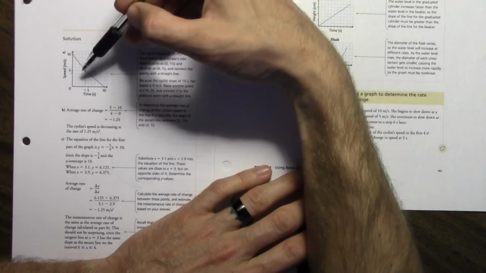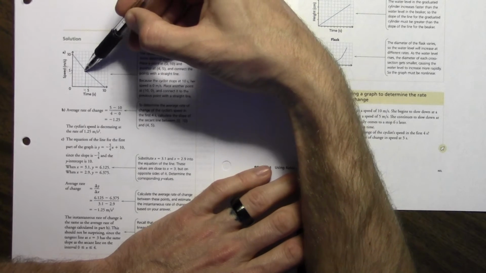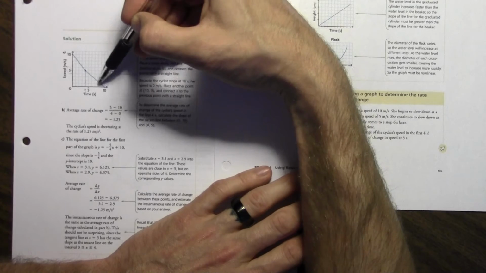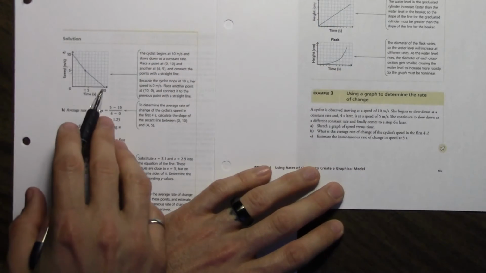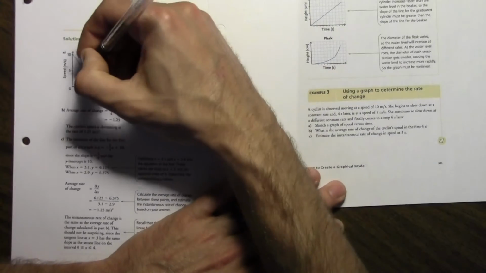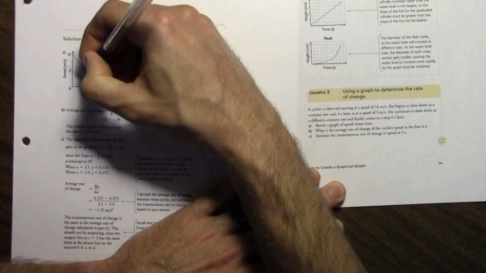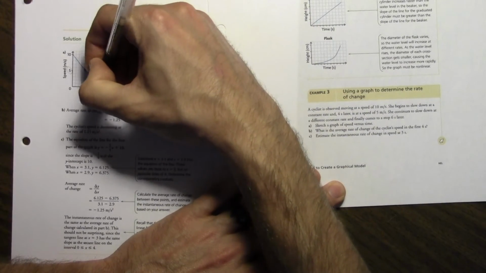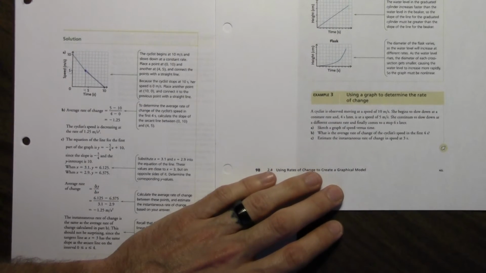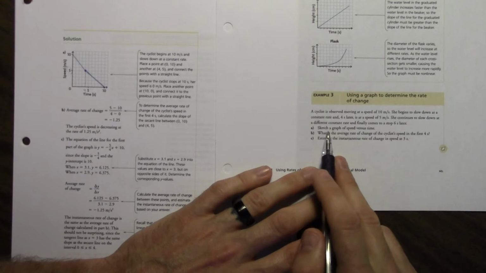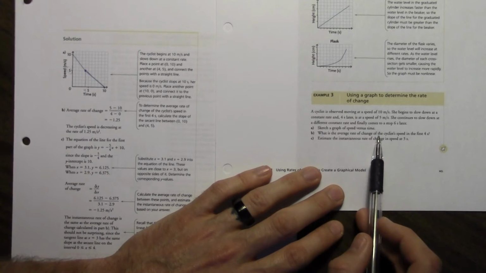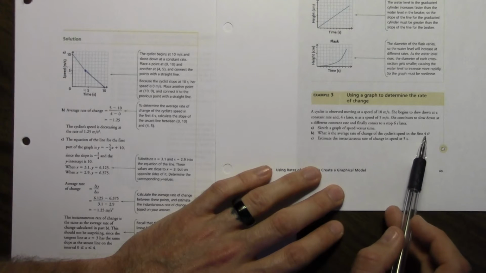So we know this slope, we actually know that this is the line. It doesn't tell us the rate at which she slows down, but we know she's coming to a stop, and we know that it's constant. So we know we have to connect these two dots. So we actually know this line. All right? Sketch a graph of speed versus time. So there it is. What is the average rate of change of the cyclist speed in the first 4 seconds?